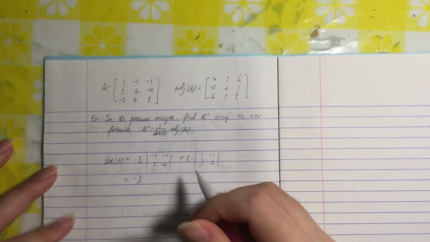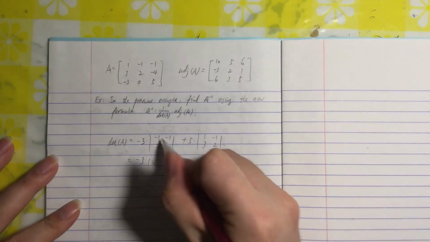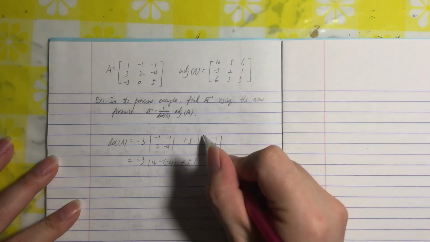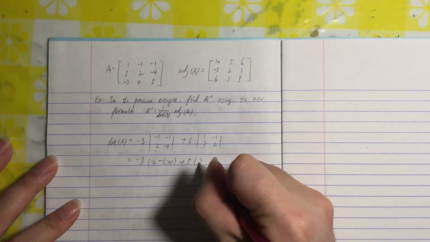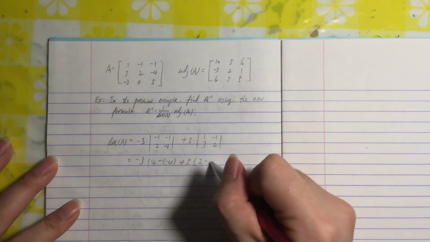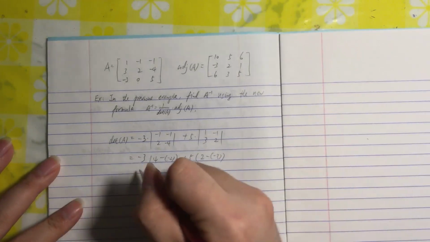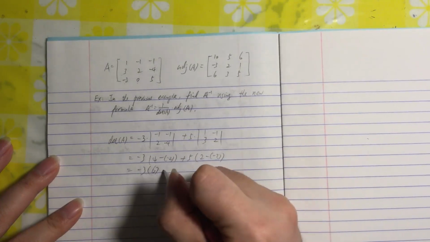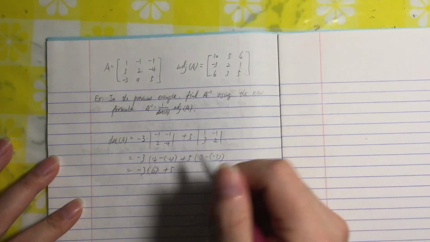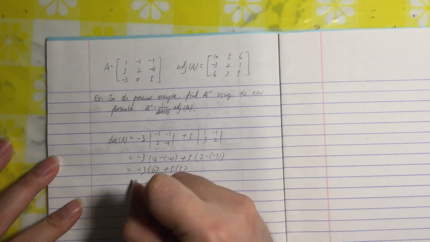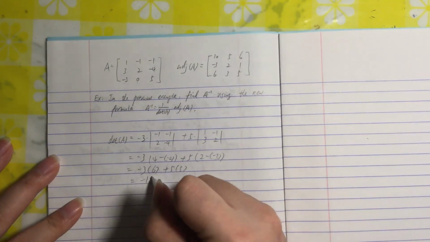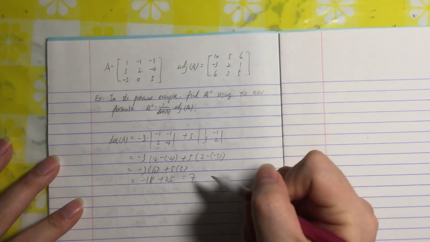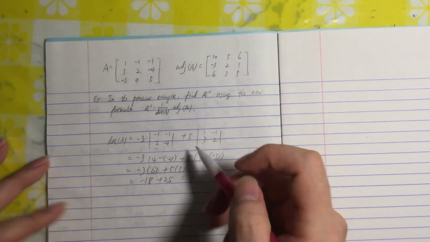Next, find the determinant. I get 4 minus -2 plus 5 times 2 minus -3. That's -3 times 6 plus 5 times 5. -3 times 6 is -18. 5 times 5 is 25. Together is +7. So determinant of A is +7.